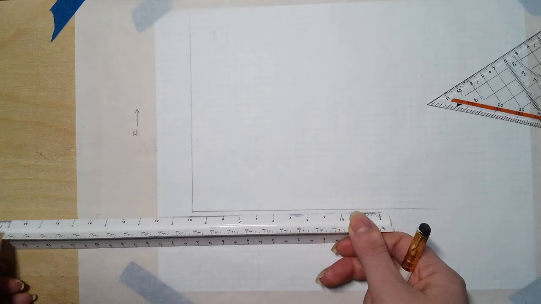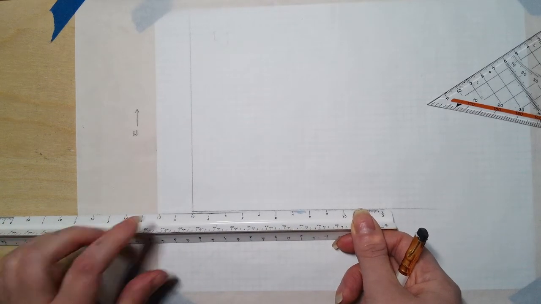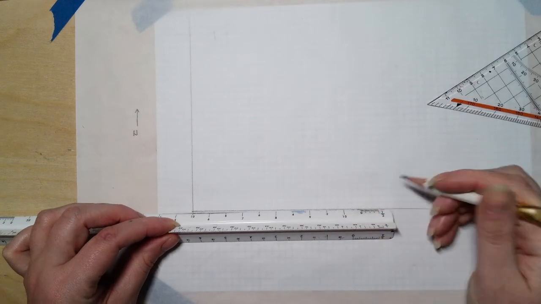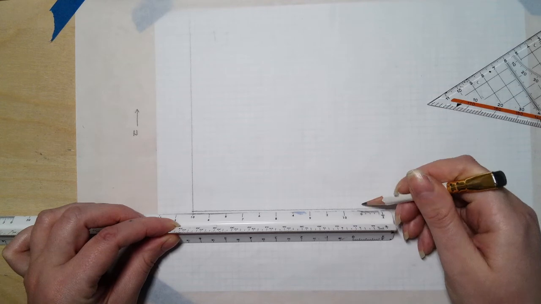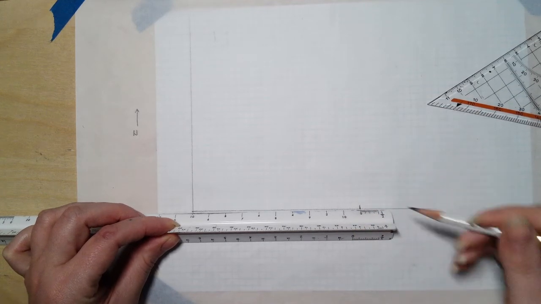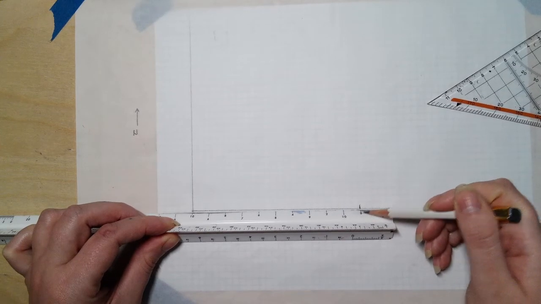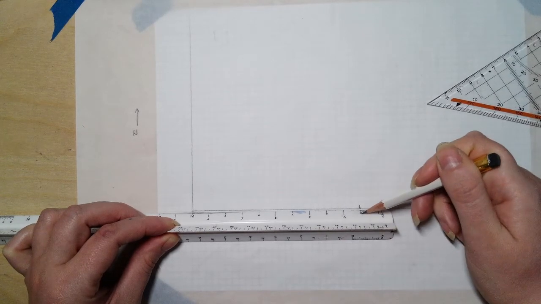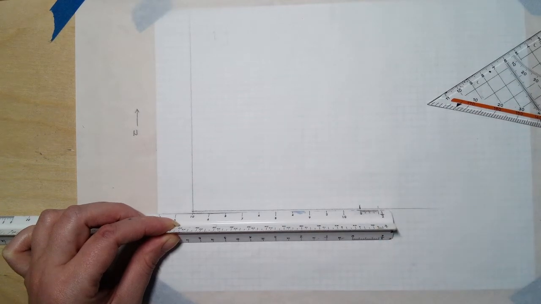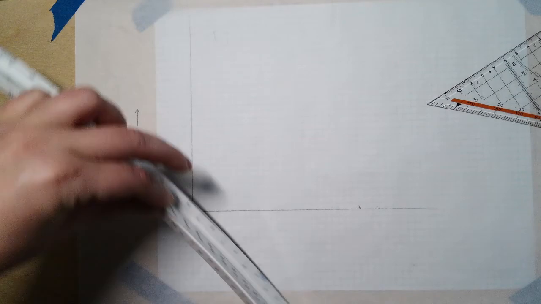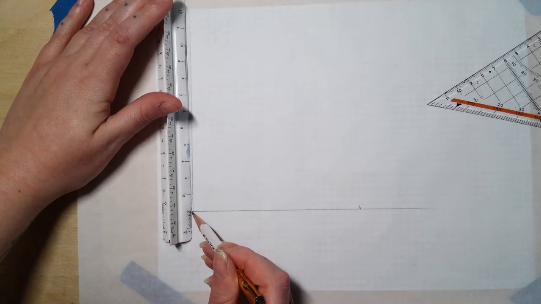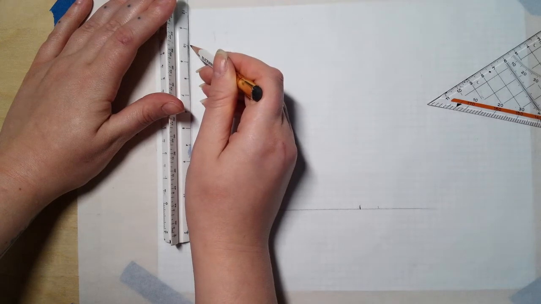And so I'm going to measure out 10 feet, and I'm just going to make a little notation at 10 feet. Keep in mind too, you want to go to that 0 mark. These are representing inches. So if I measured from 10 foot to here, that would be 11 feet, and that would be a bad thing. And then again, I'll line up my 0, and I'm going to measure to 10 feet.